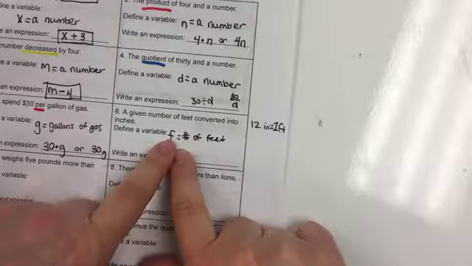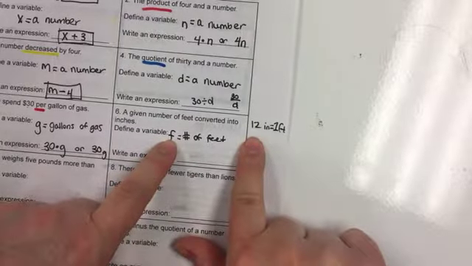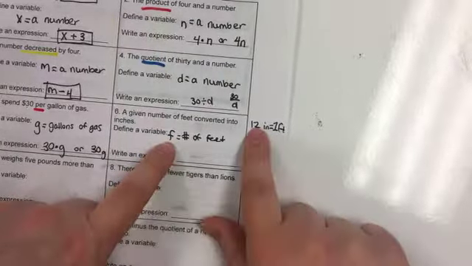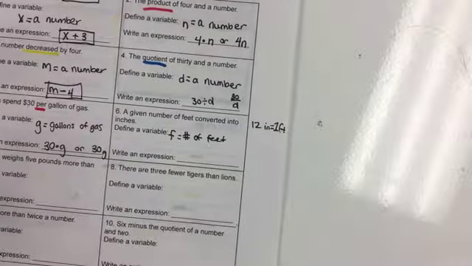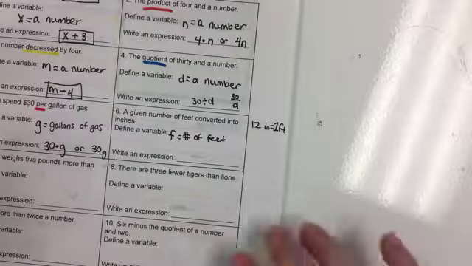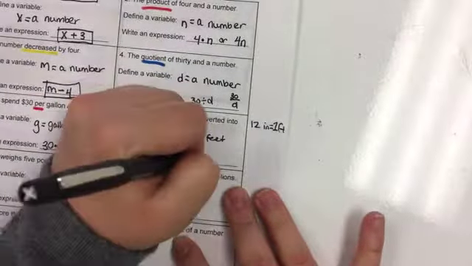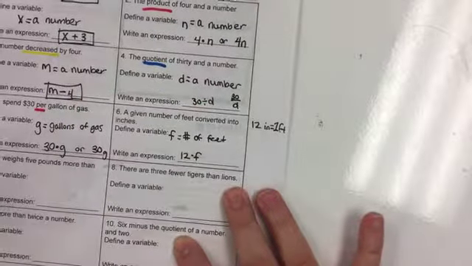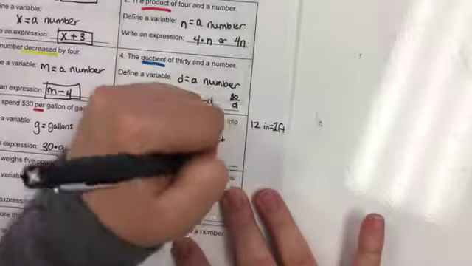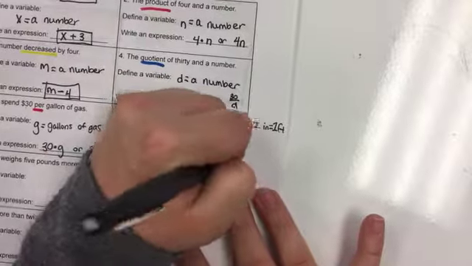If we've got 2 feet, there's going to be 24. If we've got 3, there's going to be 36. So we know that this is multiplication. So what I'm going to do is I'm going to write my coefficient or my number first, and then I'm going to multiply that by my variable. So 12 times f, or you could write this as 12f.